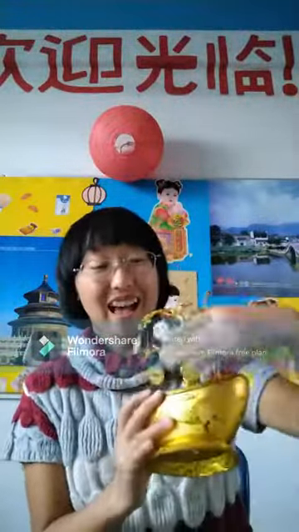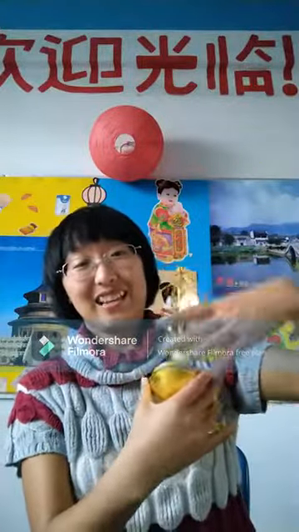And this one is also very important in Chinese New Year decoration. Almost every family loves it because these are ancient Chinese coins. And this big one, in Chinese we call it 元宝, 元宝, 元宝.